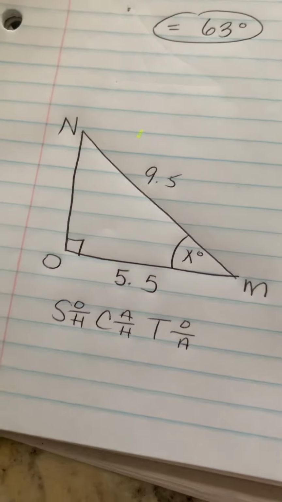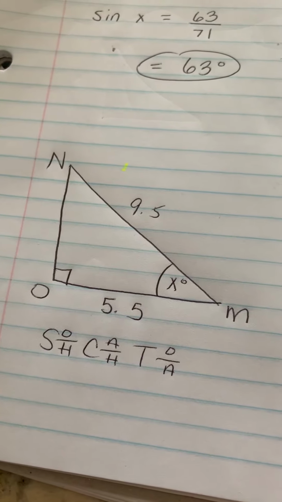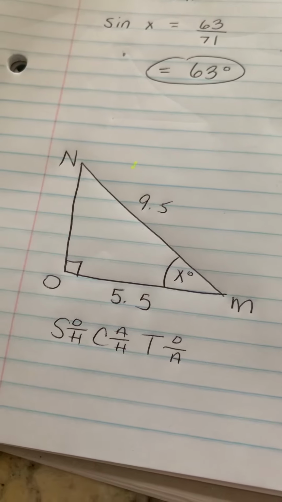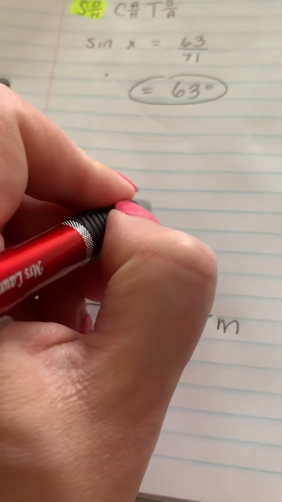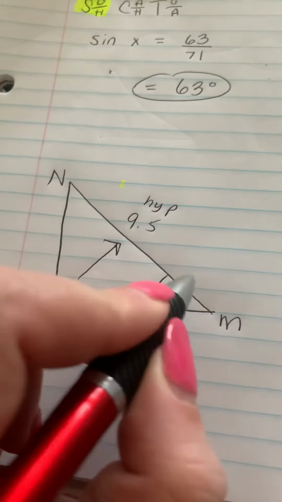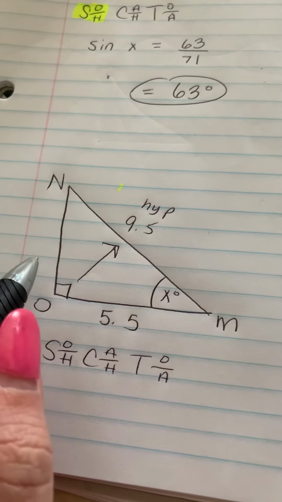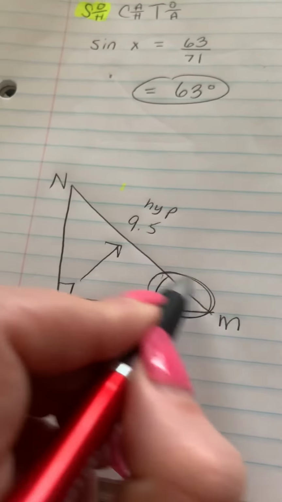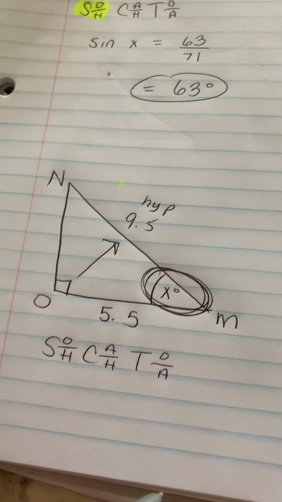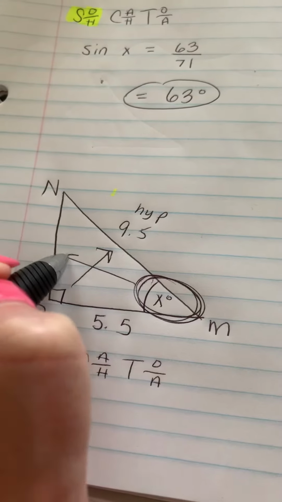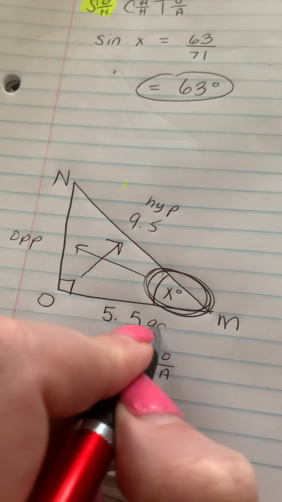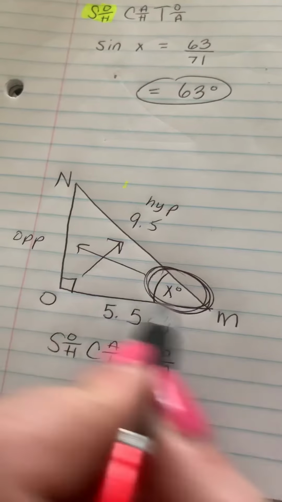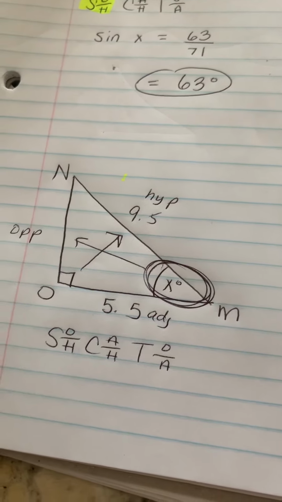Before I do that, I have to label the three sides of my diagram. My hypotenuse is across from the right angle. That's the 9.5 side, MN. My opposite side is across from the angle that we're dealing with. So angle X is our reference angle. The opposite side is this unmarked side. Therefore, the side of 5.5, side MO or OM, is the adjacent side.